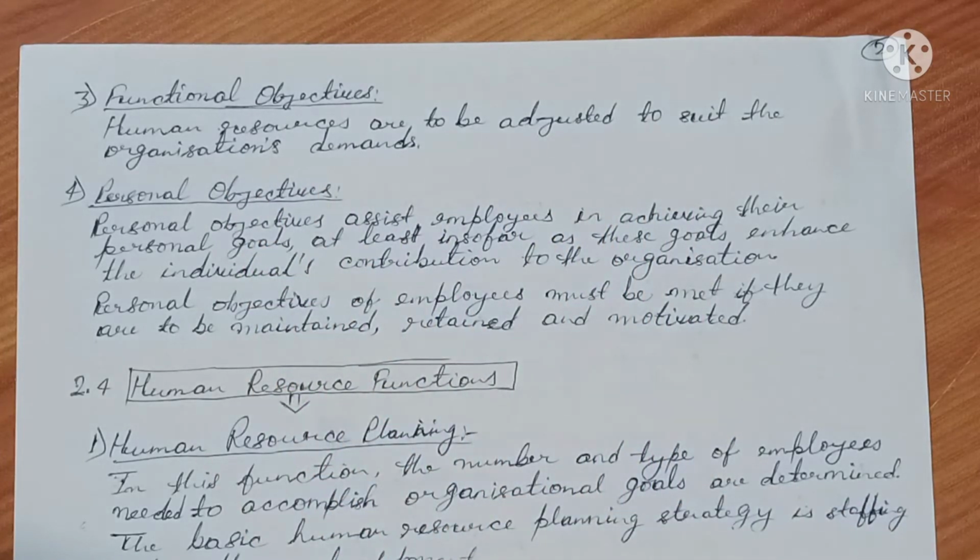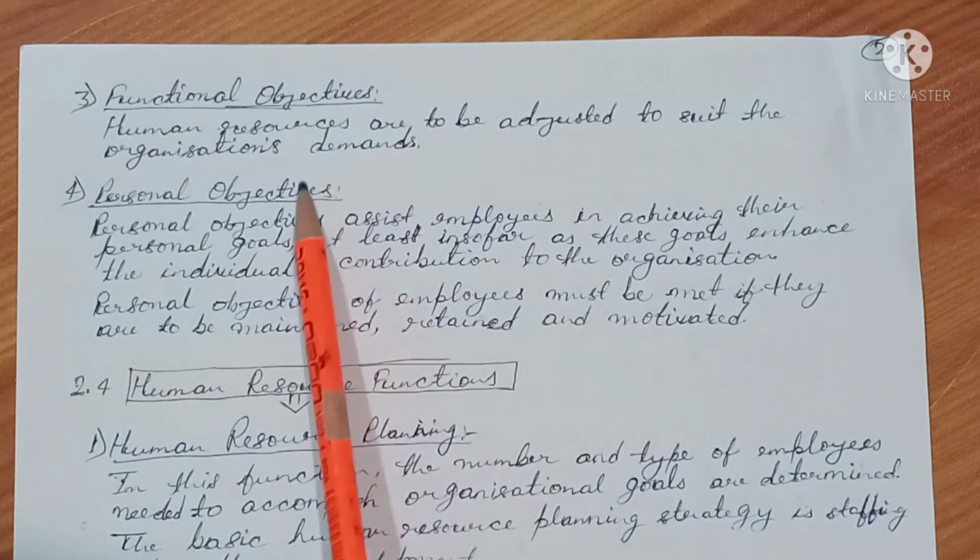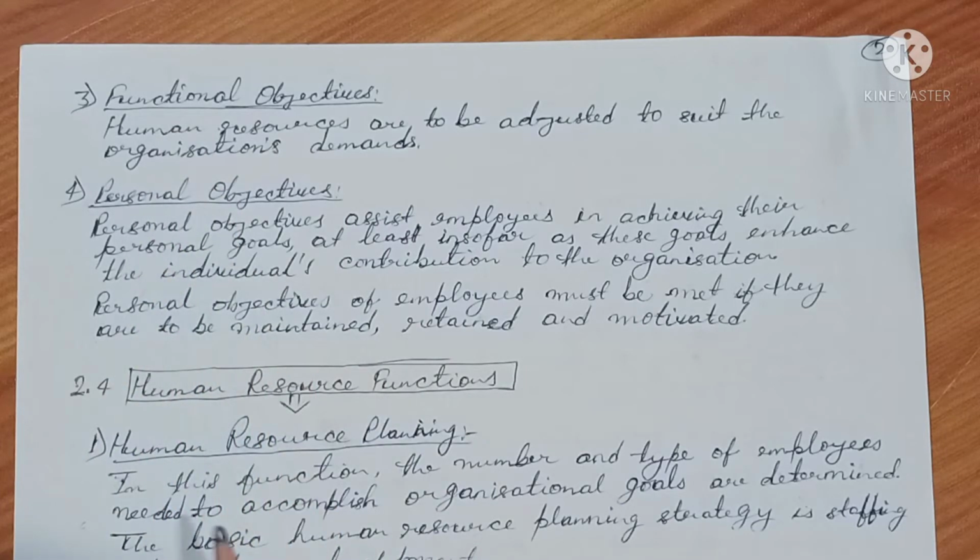Whatever functions are required by the organization, accordingly the human resource, the people working in the organization, should adjust. And that is the work of the human resource manager, to adjust the people in the organization so that they can achieve the objectives of the organization.